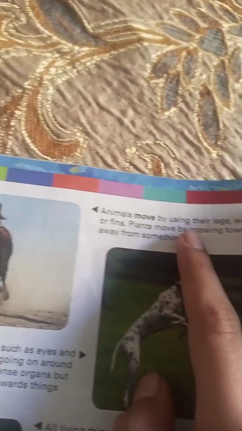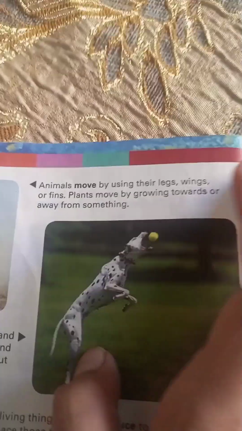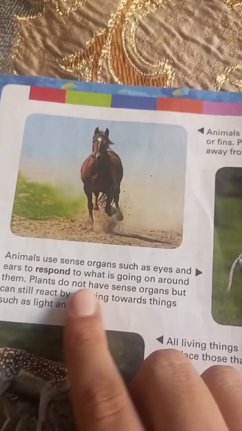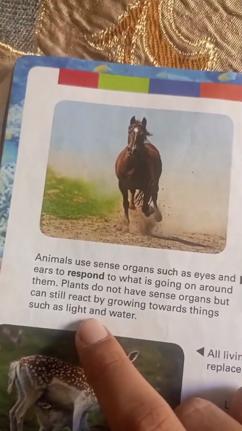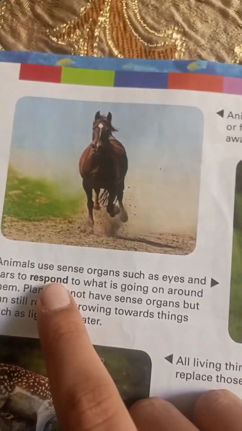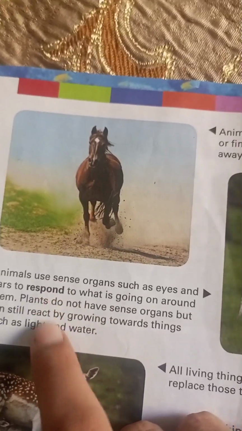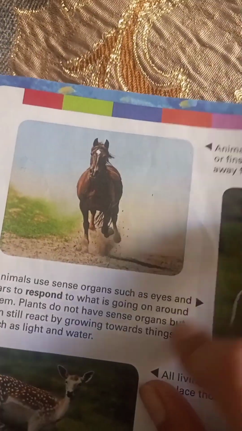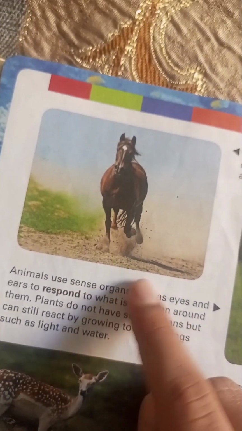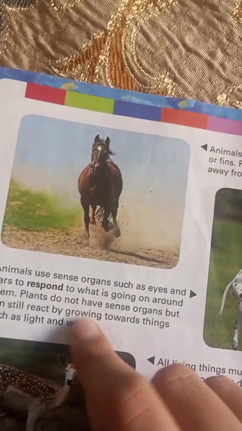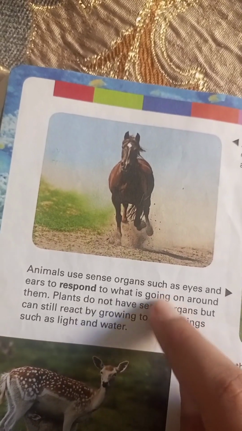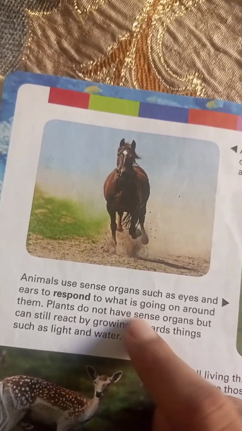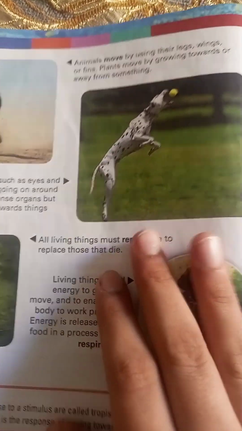These animals move by using legs, wings, fins. Plants move by growing towards or away from something. Then animals use sense organs such as eyes and ears to respond to what is going on around them. So basically, responding to things is the same for both. Animals use sense organs. Meanwhile, plants can still react, even though they don't have sense organs, by growing towards things. And all of them reproduce to replace those that die.